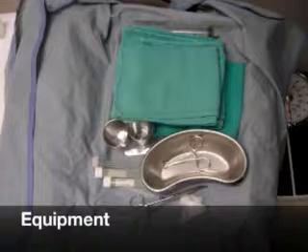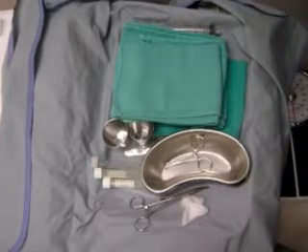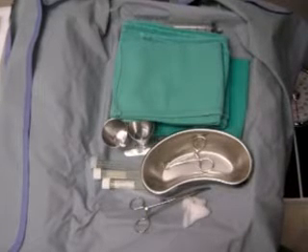Lumbar puncture should be performed in a sterile manner. You will need to put on a gown, gloves, and a mask. This is not shown in this video so that you can more easily see the hand movements required.